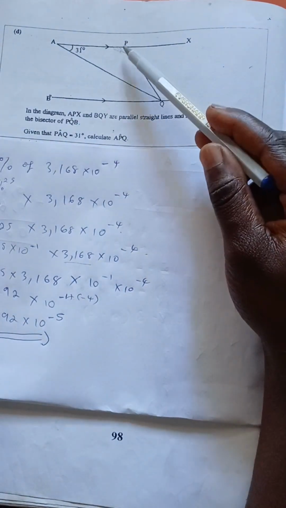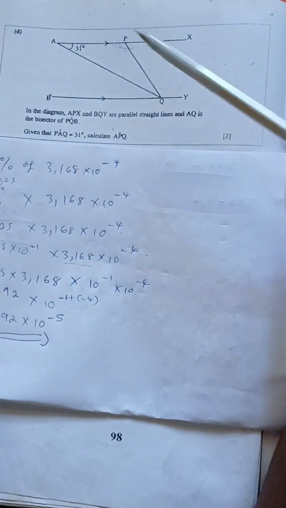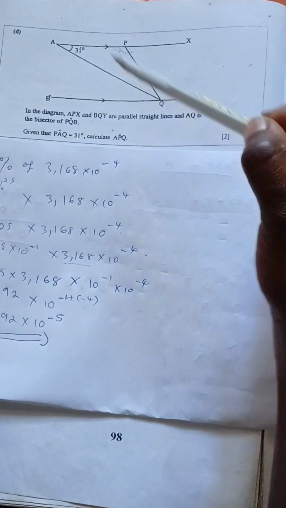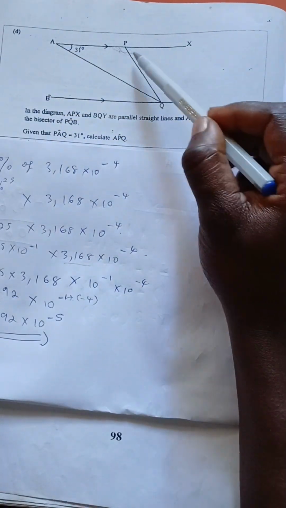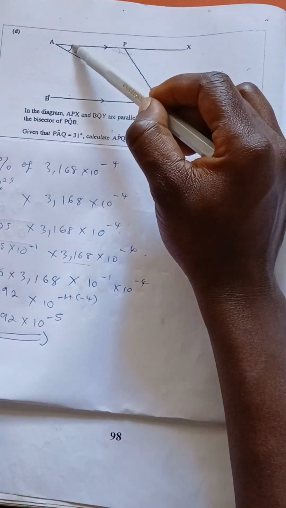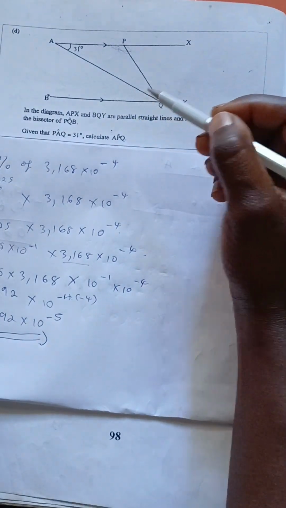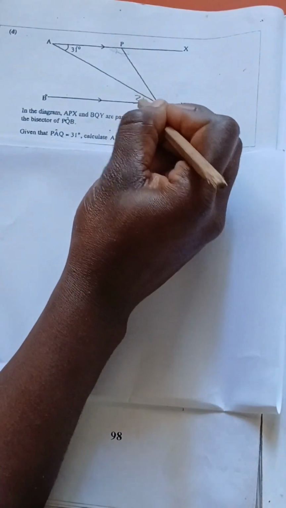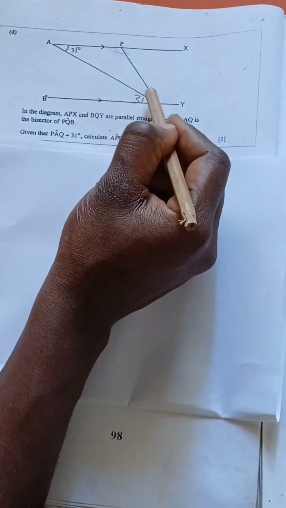So to find this angle, since these lines are parallel, we have this line between them. So this angle and this angle will be the same. We form what we call the Z angle. So this one is 31, it also implies this one is 31 degrees, right? So since this one is the bisector of PQB, it implies that this angle is also equal to 31 degrees, right?